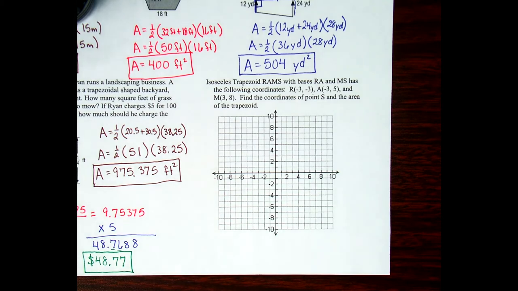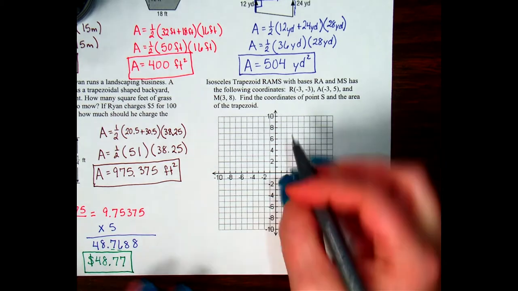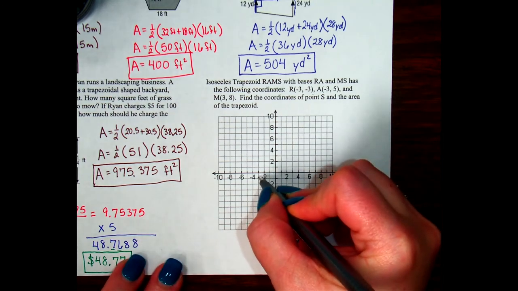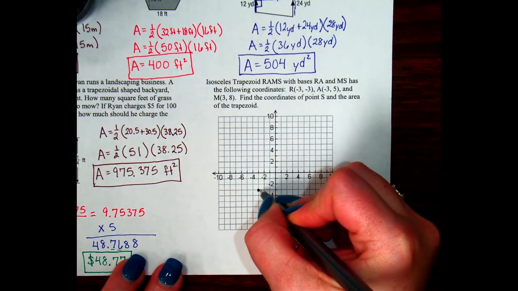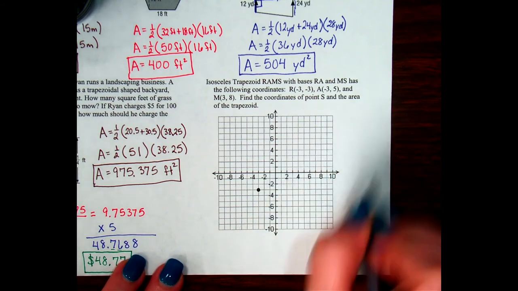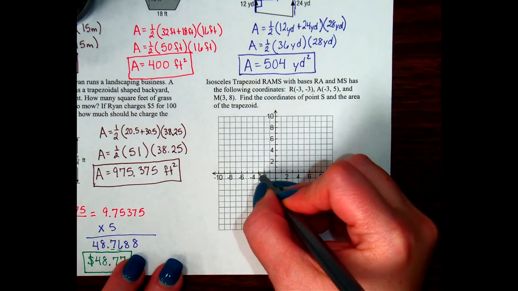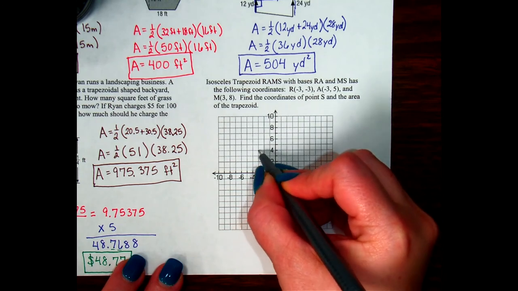Okay, so I'm going to first graph those points. R is at -3, 3, almost did positive, -3, -3. A is at -3, 5.